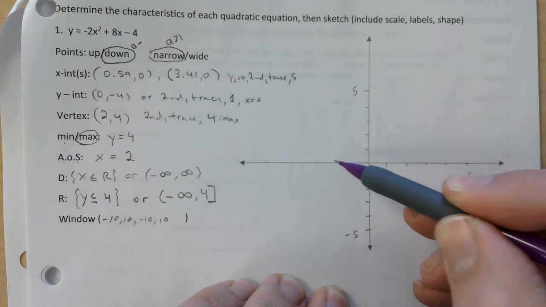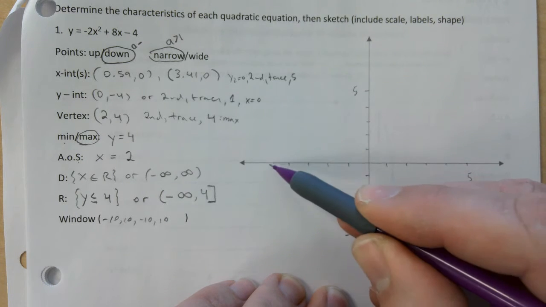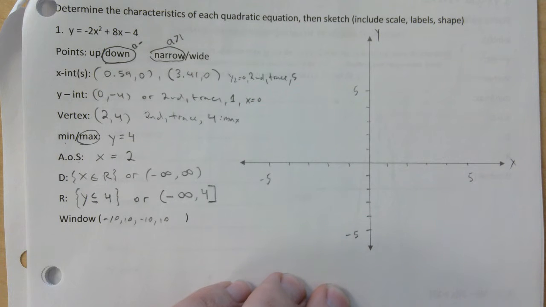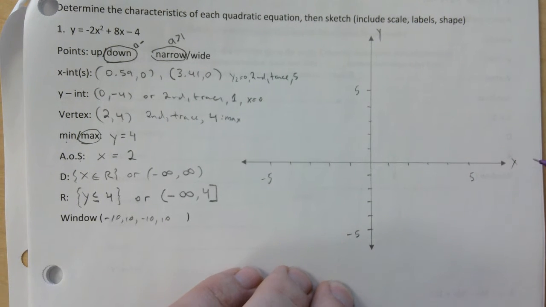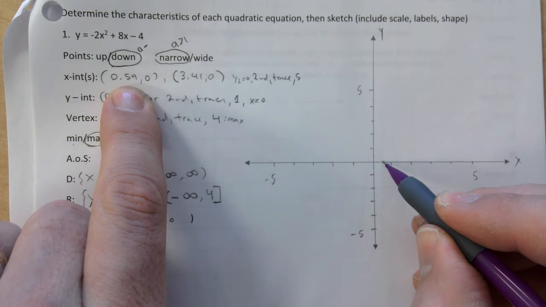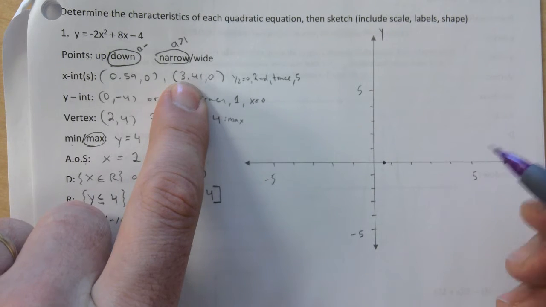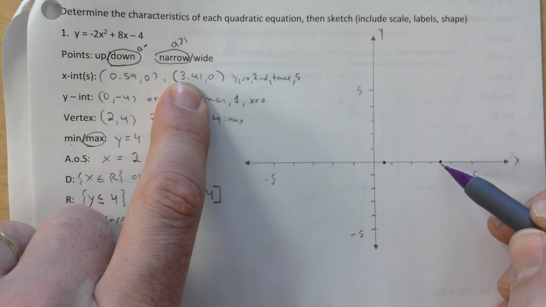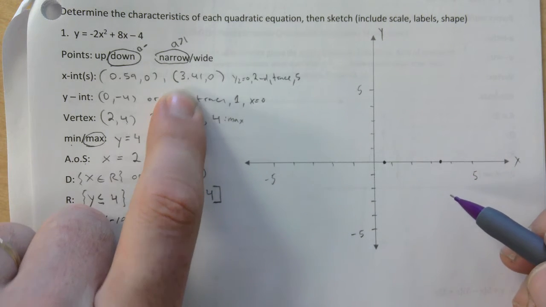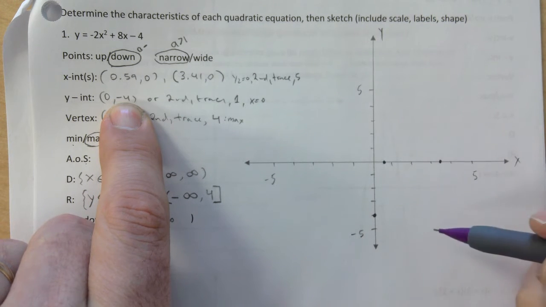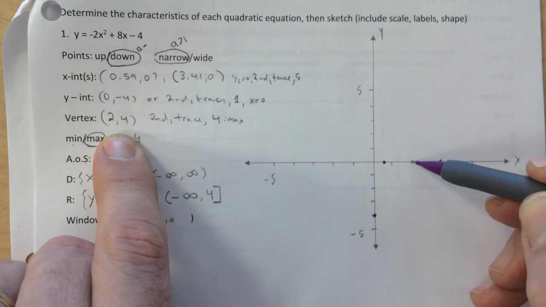I'm going to do the same thing here. I'm going to put x-axis, y-axis, so scale and label your axes. It will change soon. This will mean something within a context, within the word problem. And I'm just going to locate, right? 0.59 is right about there. 3.41 is right about there. Just less than half, right? Between 3 and 4. My y-intercept is at 0, -4. My vertex is at 2, 4.